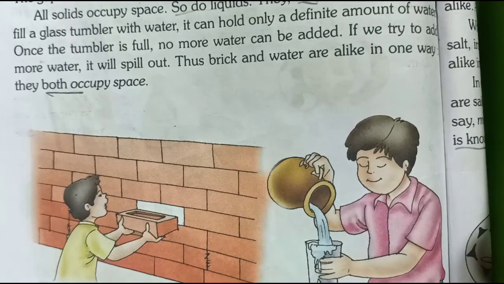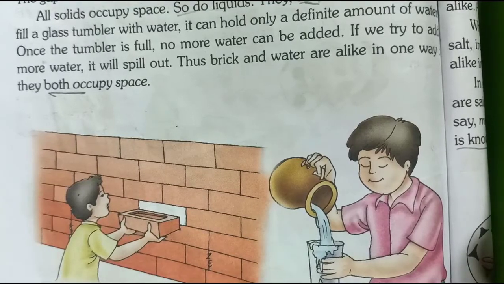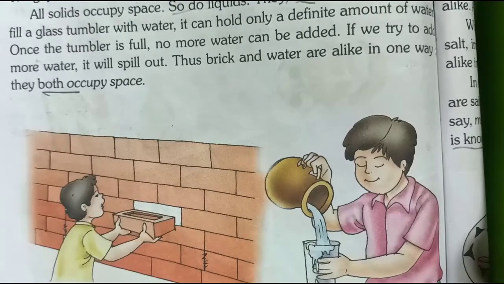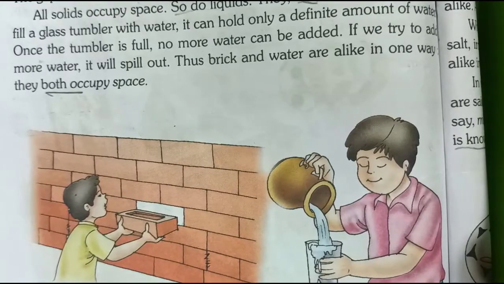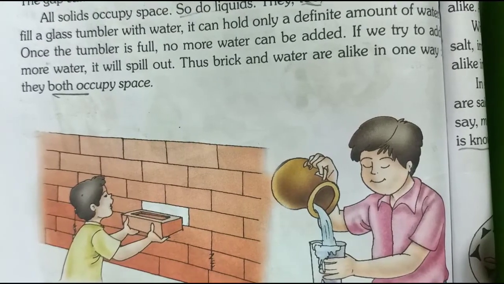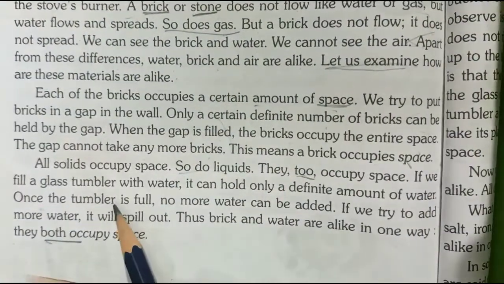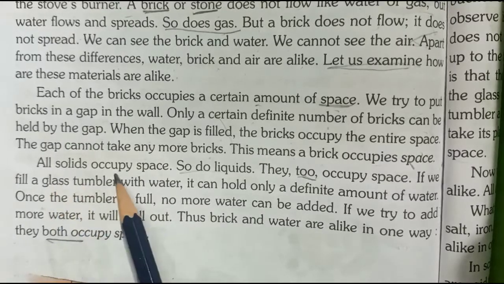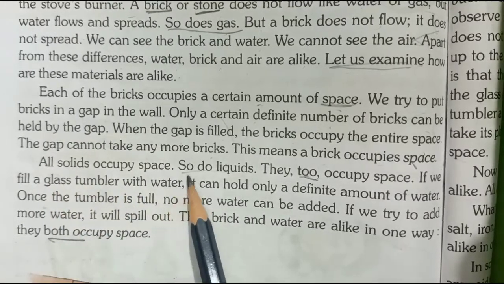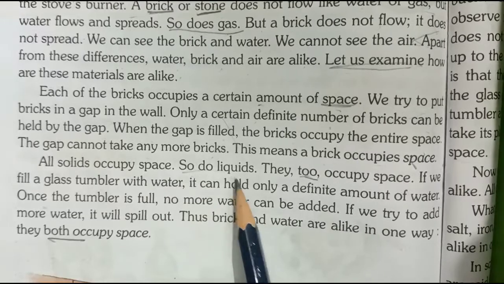That means there is no space for one more brick. Okay? So solid materials occupy space. Similarly, all the solids occupy space, so do liquids.